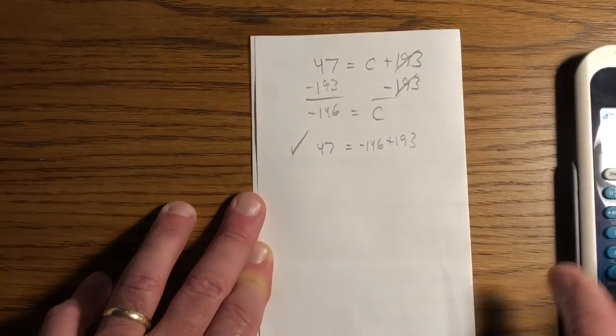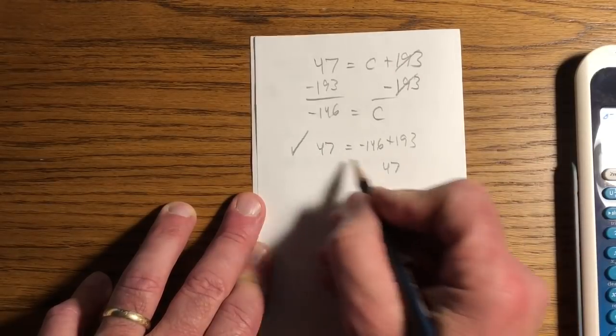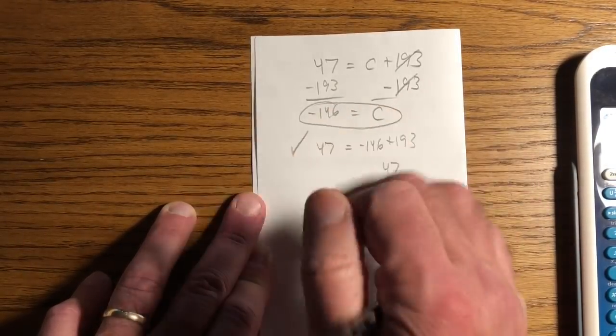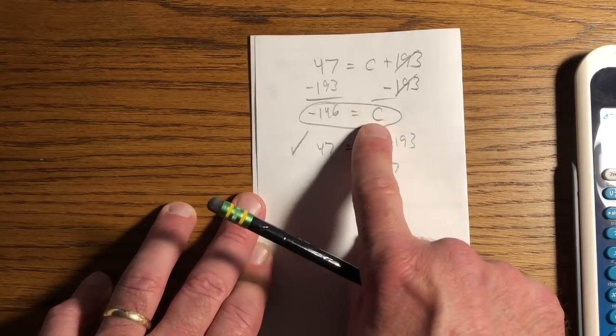you will get 47. So what you just proved is both sides will be equal, and therefore the missing number that equals c is negative 146. That's the solution, so circle it.